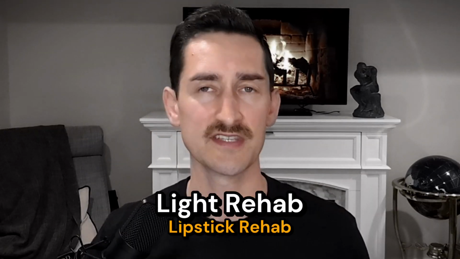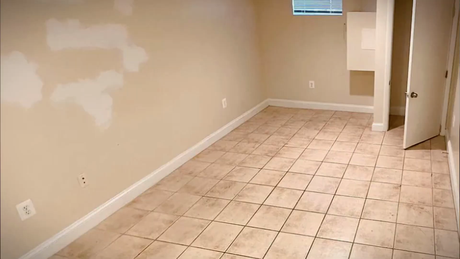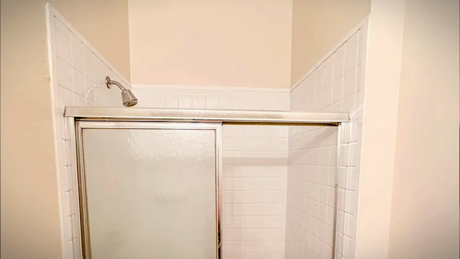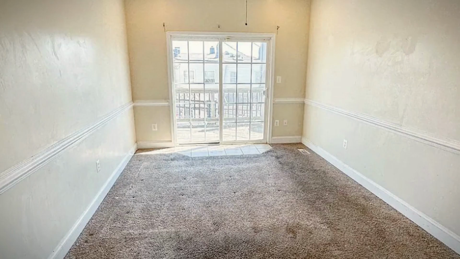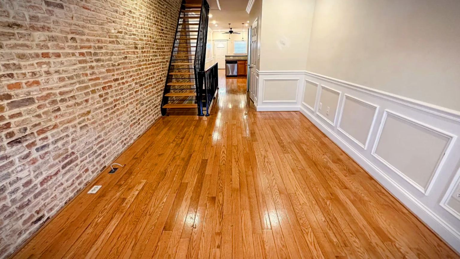To easily estimate a rehab, we basically classify properties into 3 different categories. The first category is known as a light rehab or a lipstick rehab. This is a property that doesn't need too much work, and we'll show you pictures here on the screen. You'll probably need to replace some carpets and do some painting. You might need to do some minor things, replacing mirrors, maybe replacing a vanity in a bathroom, but nothing major. These are things you can turn over pretty quickly. A contractor should be able to do them within a week and a half, and be done and out.